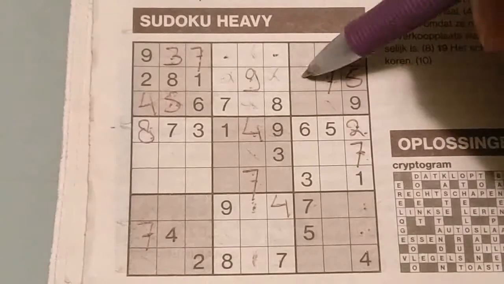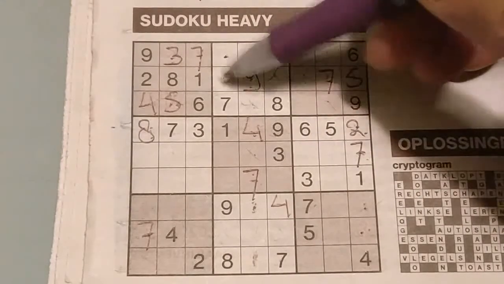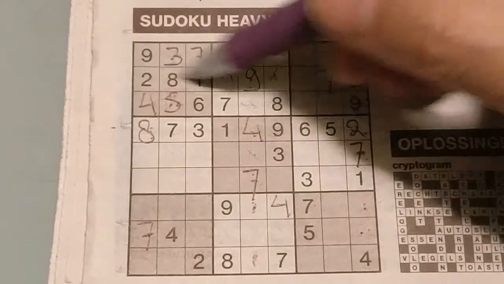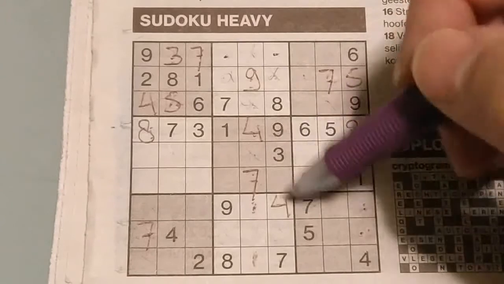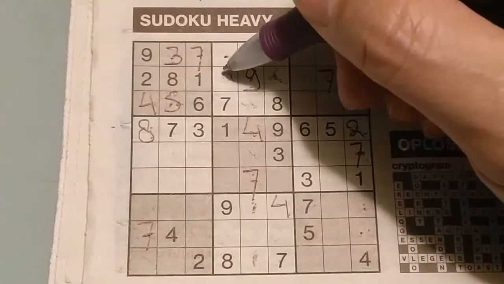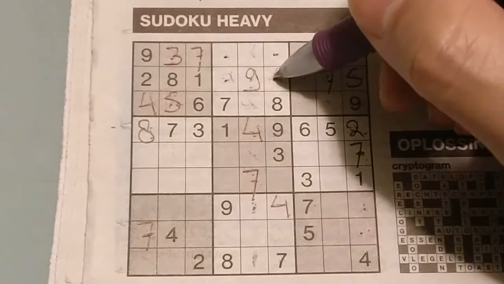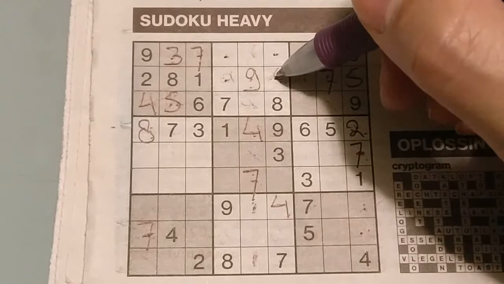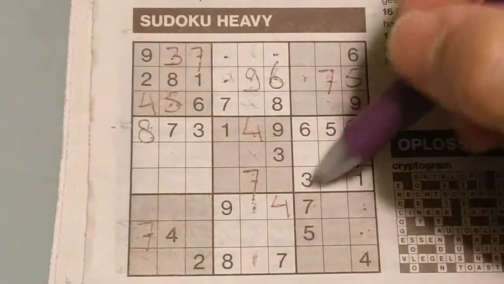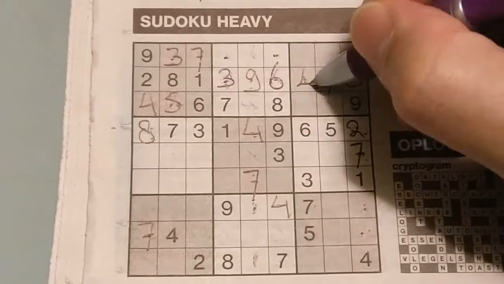So these 3 missing numbers in the second row are for the numbers 3, 4, and 6. We have a 3 and a 4 here. So no 3 and 4 there. The 3 and 4 should be here or should be there. 1 digit left, that is the digit 6. So we have here 3 and 4. I see here 3. So no 3 there. 3 should be there. And the 4 goes there.